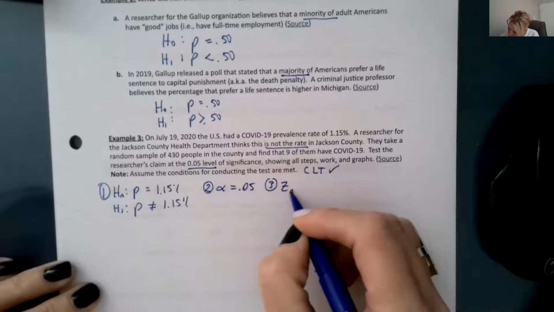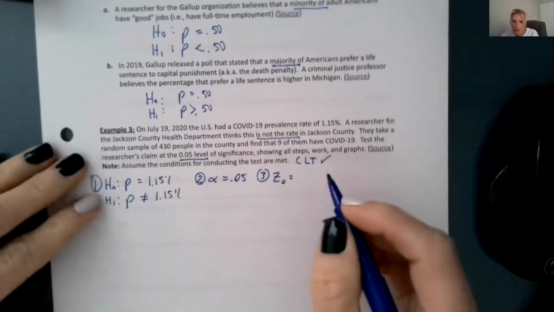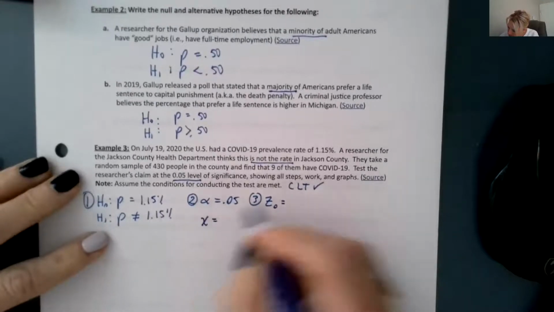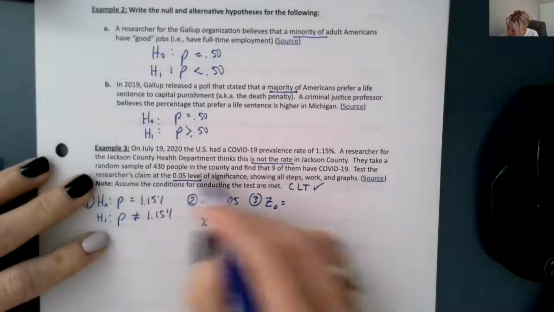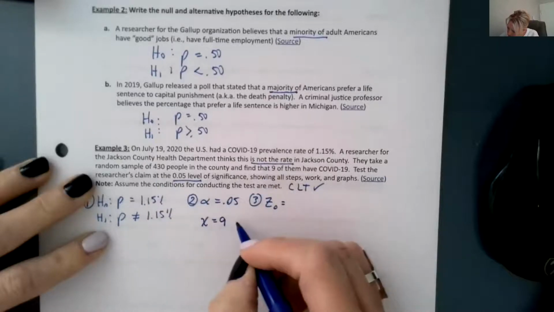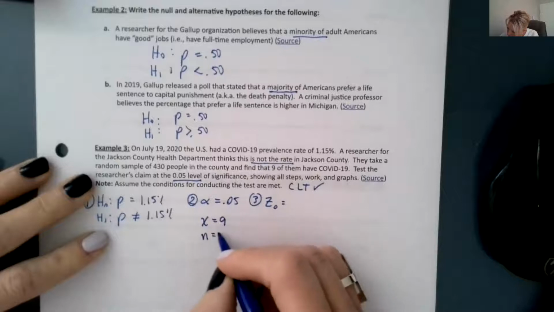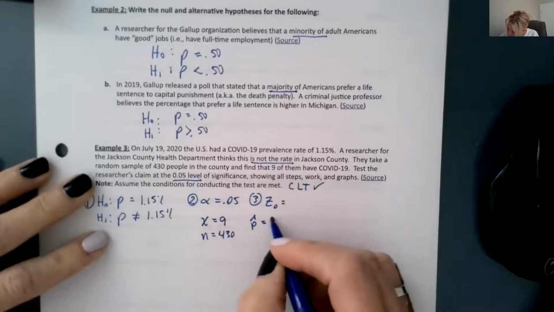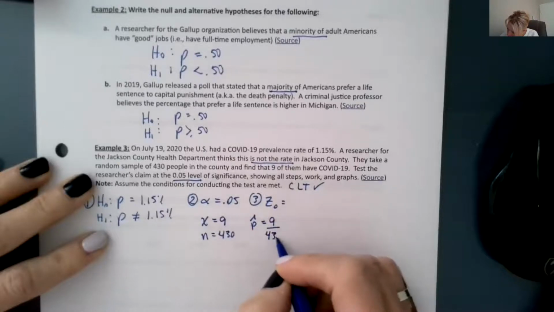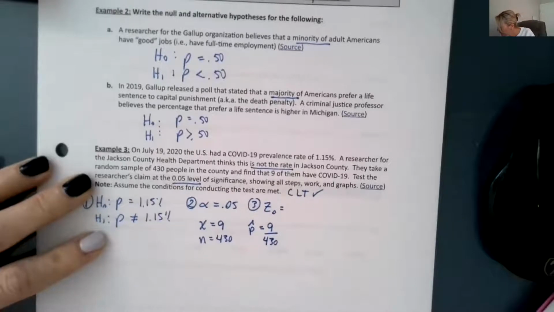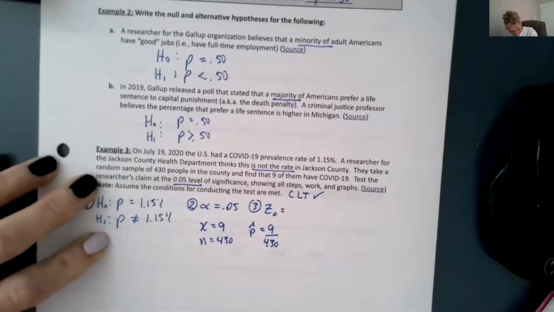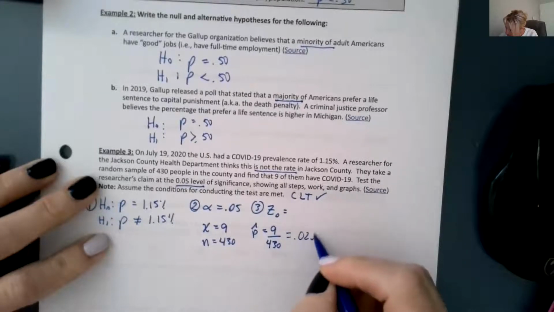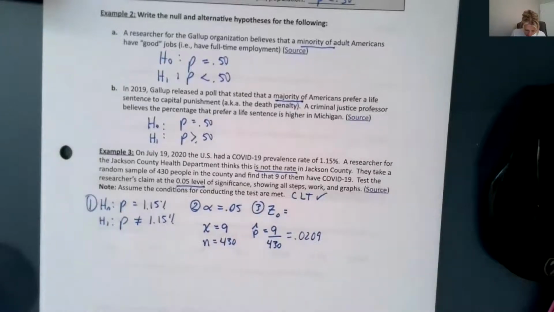And so for our test statistic, we're going to put in our X and N. So let's just make sure we have our X and our N. So X is, they took a sample of 430, they found 9 of them. So X is 9, N is 430. So P hat is equal to 9 out of 430, which is 0.0209. Okay.